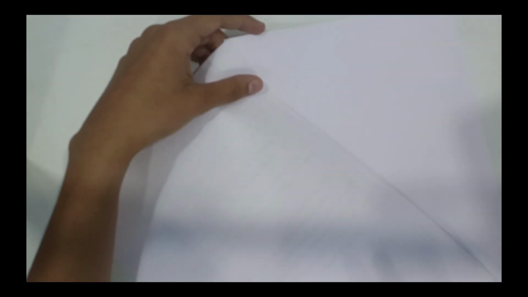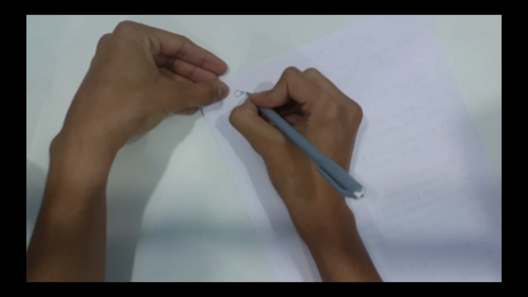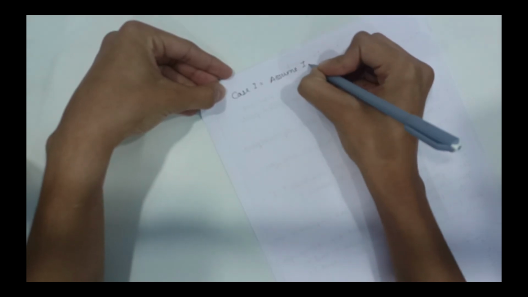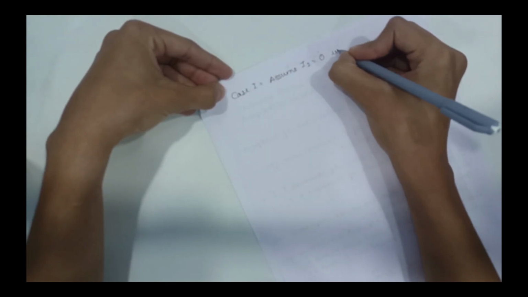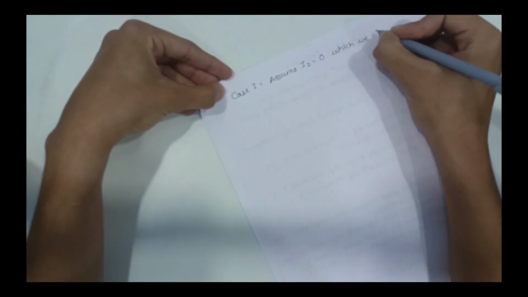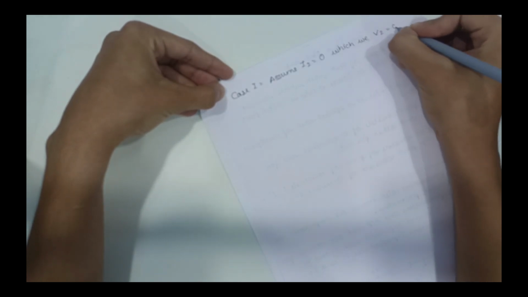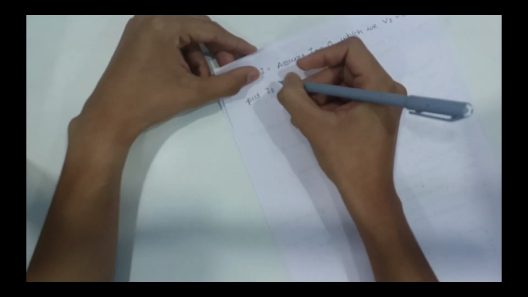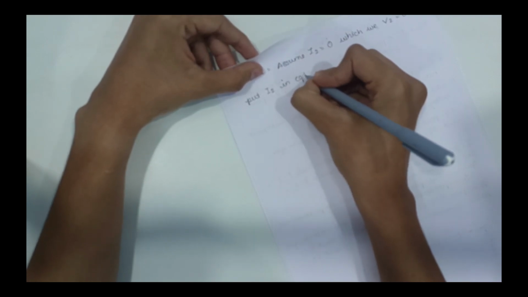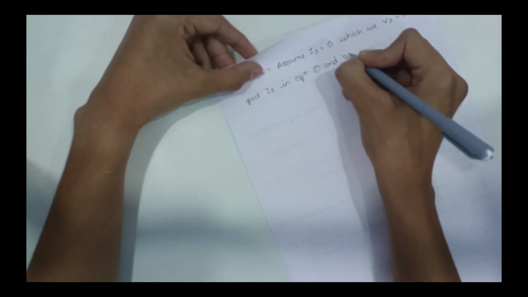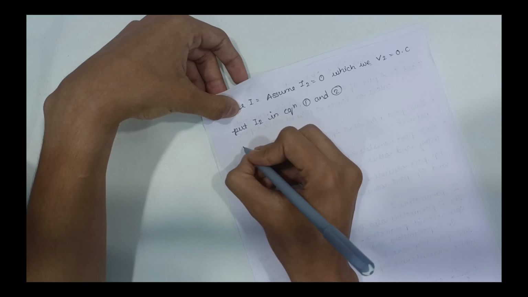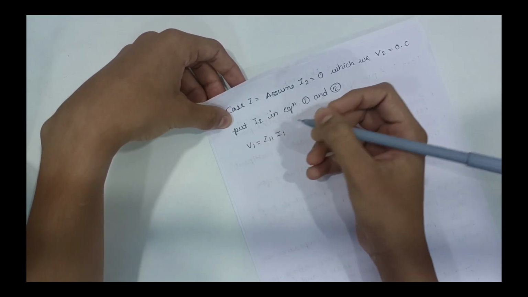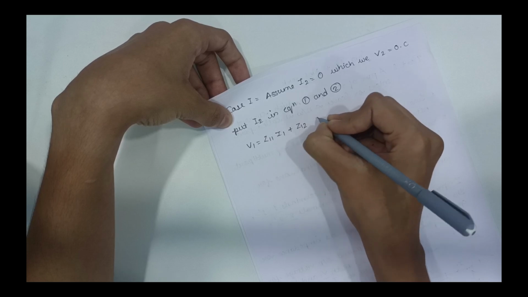Now, assuming case 1, assume I2 is equal to 0, which means V2 is open circuit. Now put I2 in equations 1 and 2. We get V1 is equal to Z11 I1 plus Z12 I2.